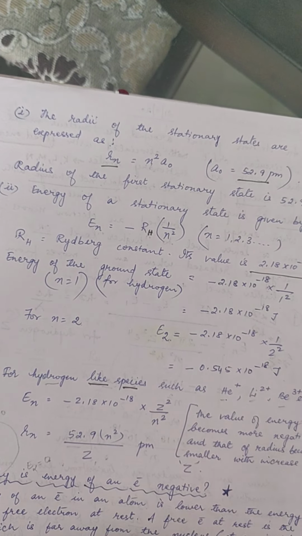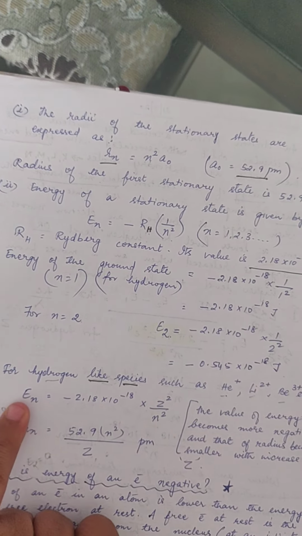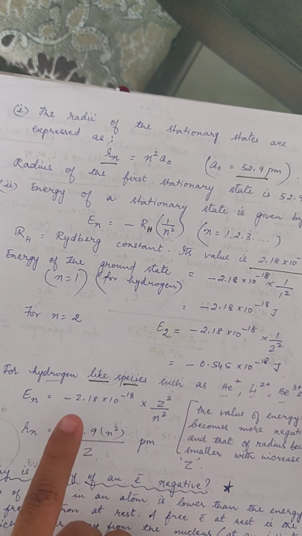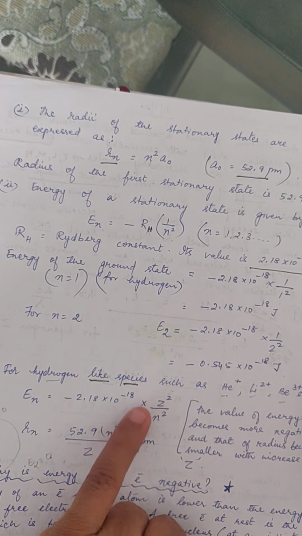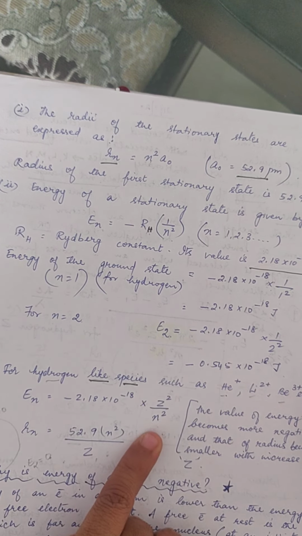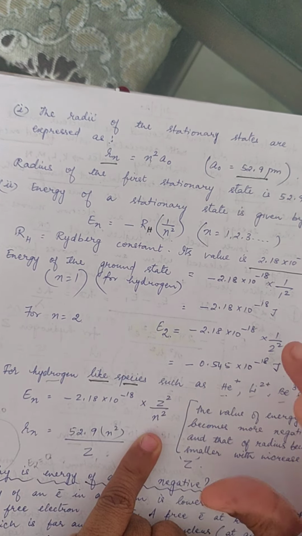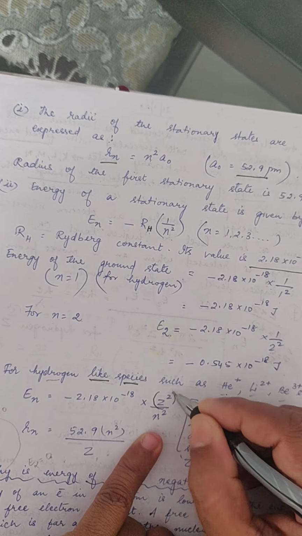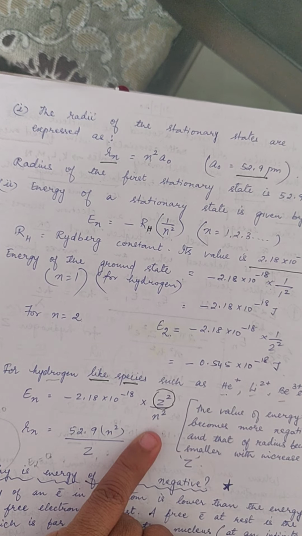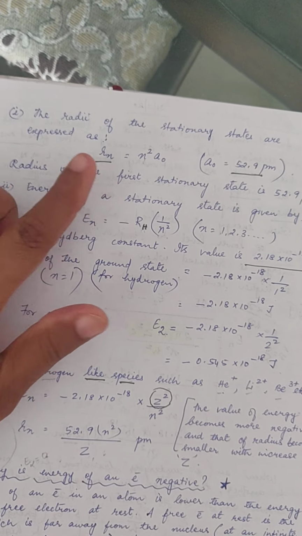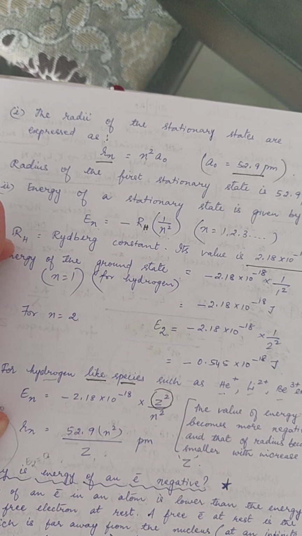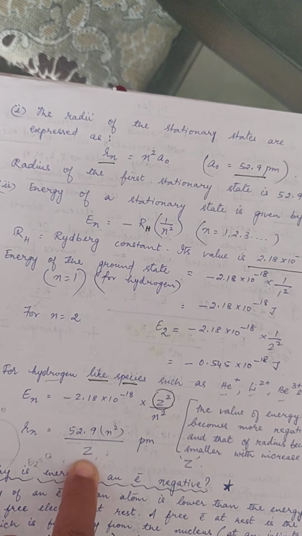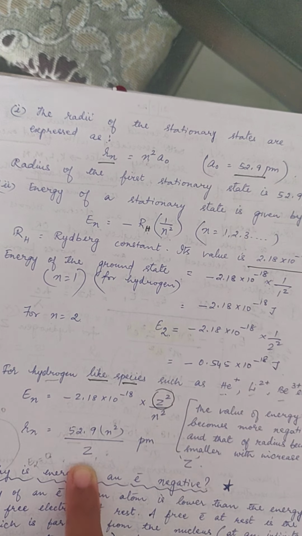In such a case, how will you calculate the energy? Energy of an electron belonging to nth orbit is equal to minus 2.18 into 10 power minus 18 into Z square upon n square. So if you're talking about an electron of any other atom other than hydrogen, this Z has to be used. It's very, very important. Same way, if you want to find out the radius, it is 52.9 into n square upon Z if it is for any other atom other than hydrogen.